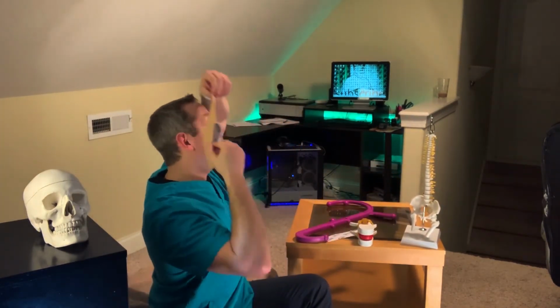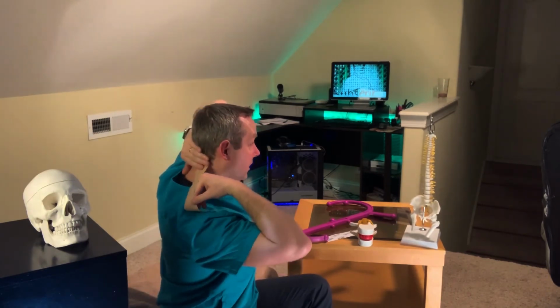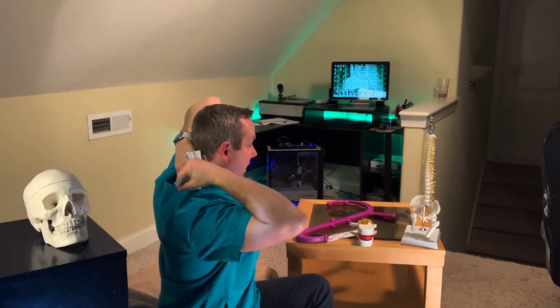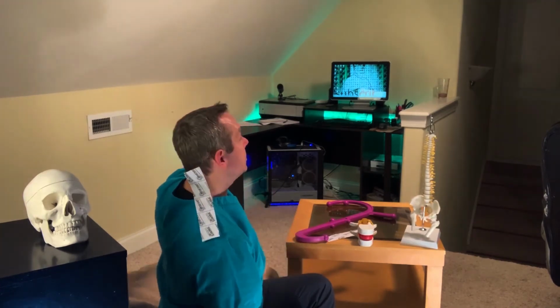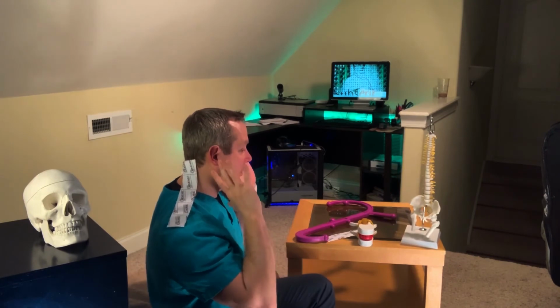So you're gonna look up and you're gonna apply the tape to the back. Now you could do this yourself or you could have someone else do it. And then just go ahead and cut the piece off and come all the way down through. As you look forwards or ahead, it's going to give you a little bit of support and rest.